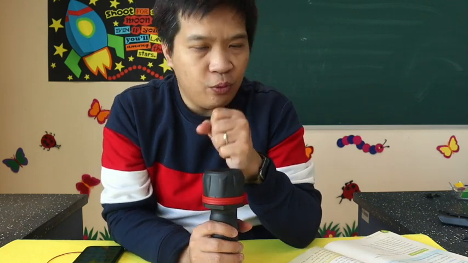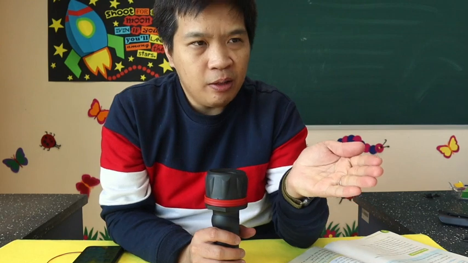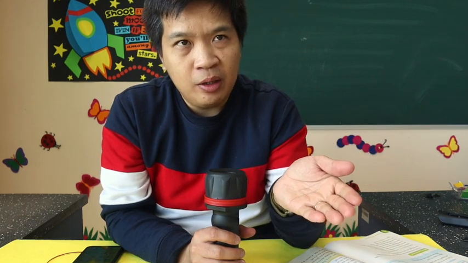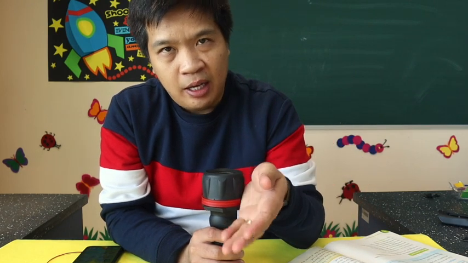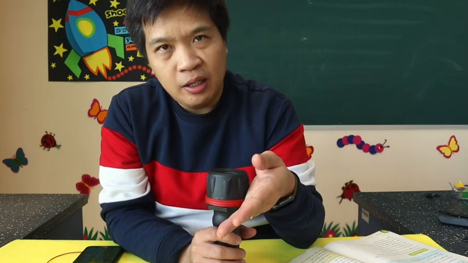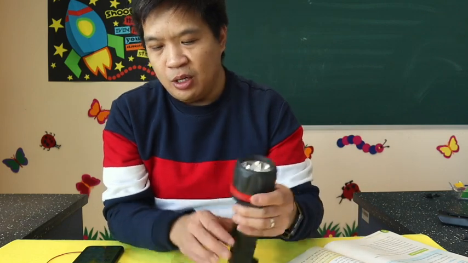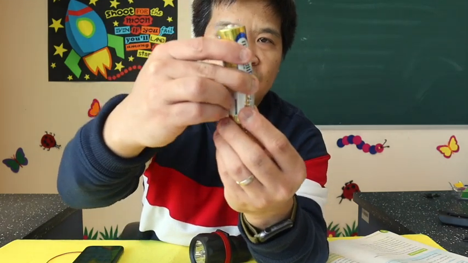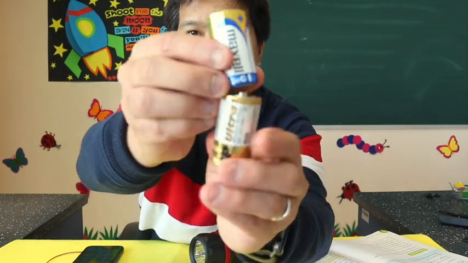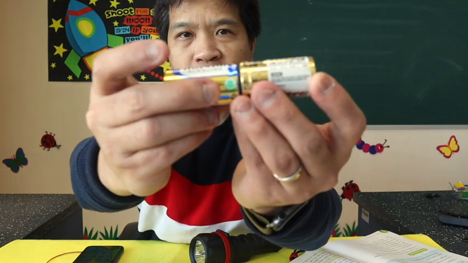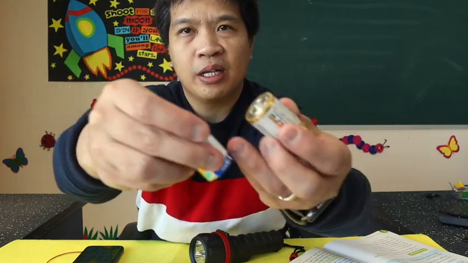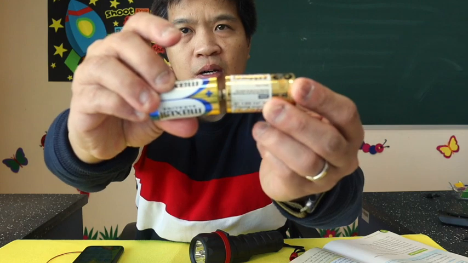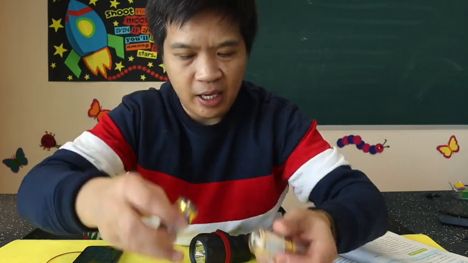It means that the cell will work only if we put a positive end of the terminal with the negative end. So positive with a negative, or negative with a positive. It should look like this. We cannot put it this way, two negatives, or this way, two positives, because it won't work.